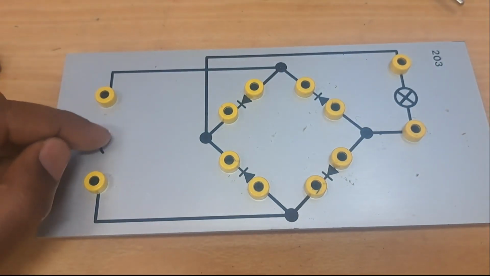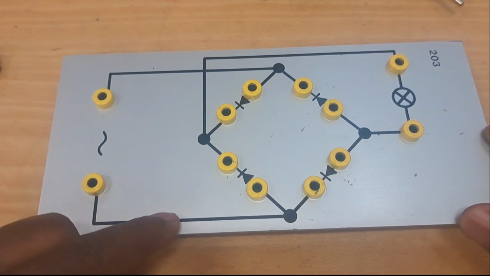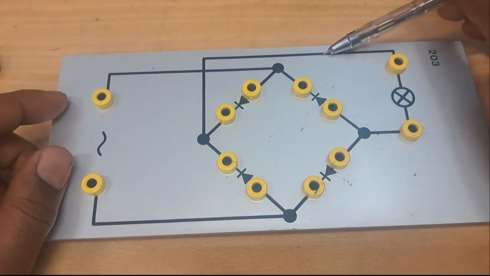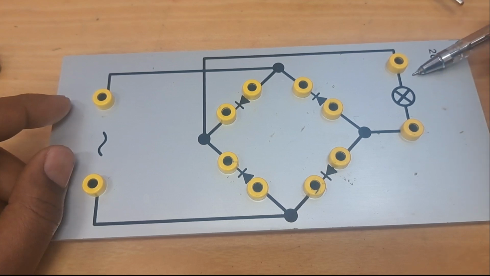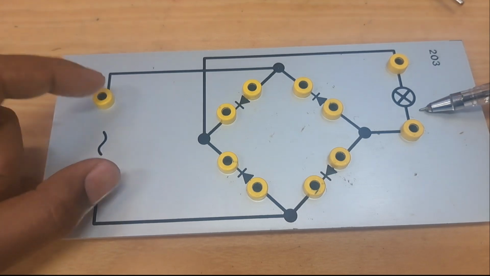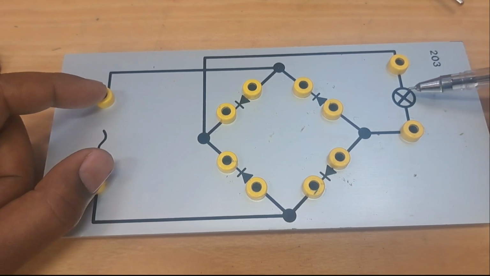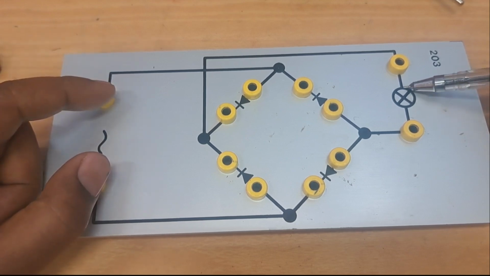So we have an alternating output here. We have an alternating current flow in this line. We have an alternating current flow in this line. But when it comes to this line, we always have a direct current. When we come to the load, there is always current flow in this direction. So the current flow direction is made constant. It is passing in this direction. So even though we have an alternating current right in here, the final output at the load, we have a direct current. So this is how the AC is converted to DC.